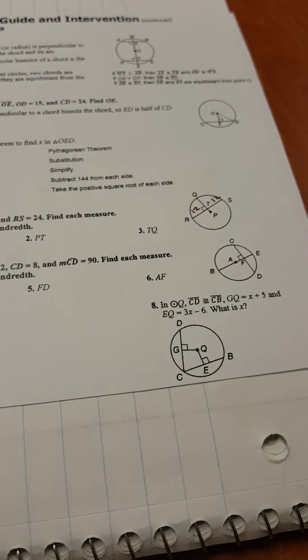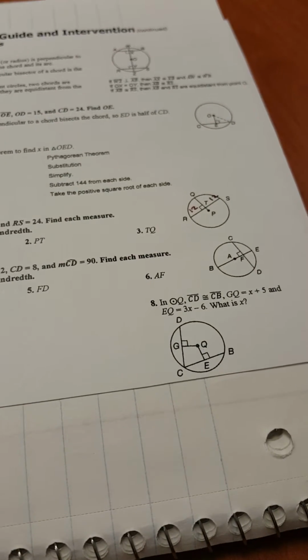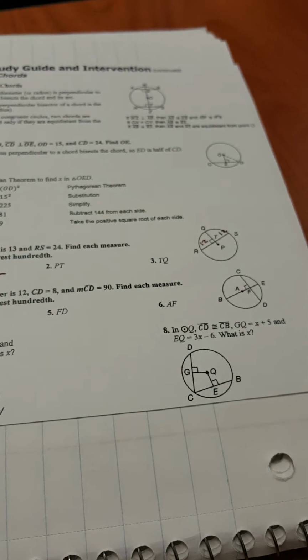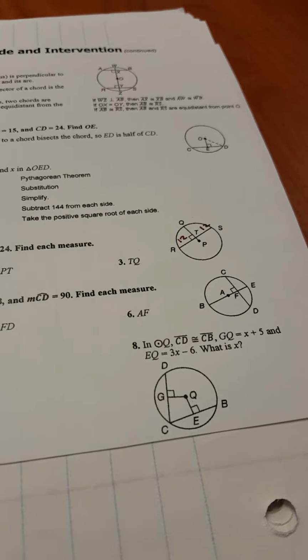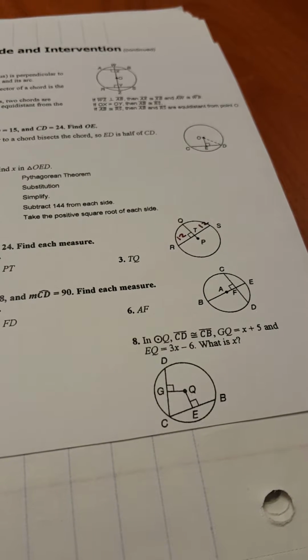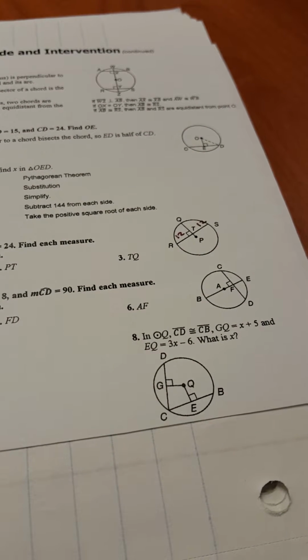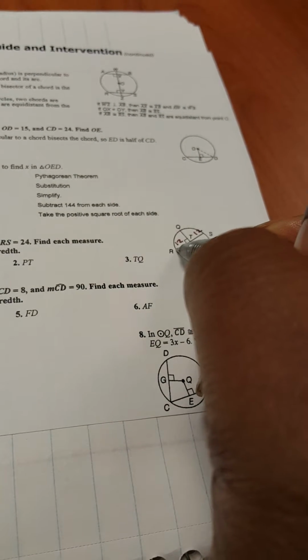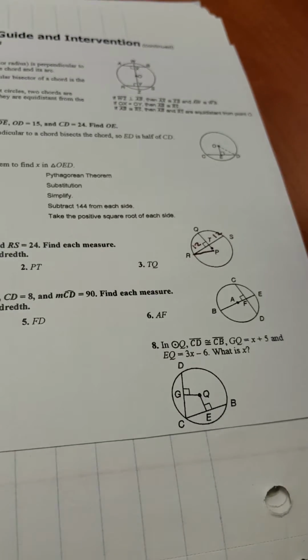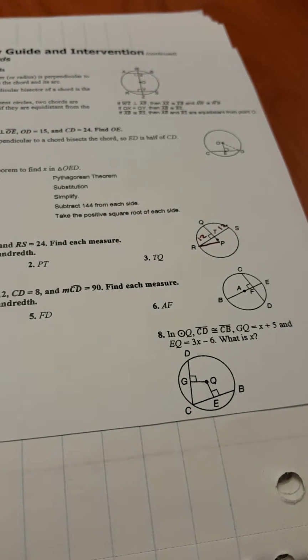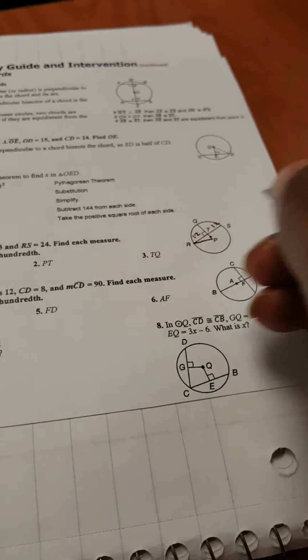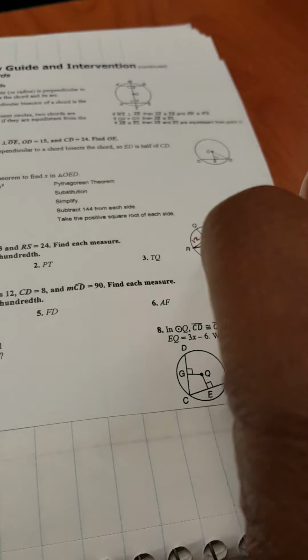So then it asks you to find RT. Oh, we already did that. 12. And what about PT? Anybody have an idea to figure out PT? 13 minus 12? Alright, so let me ask you this. If I make a line here from R to P, how long is that? How long is RP? 13. But why? Because it's a radius.